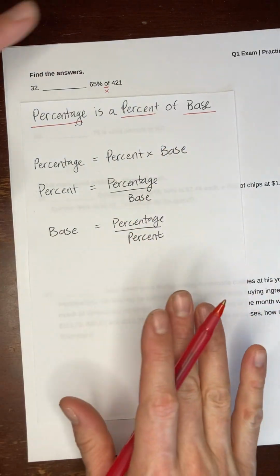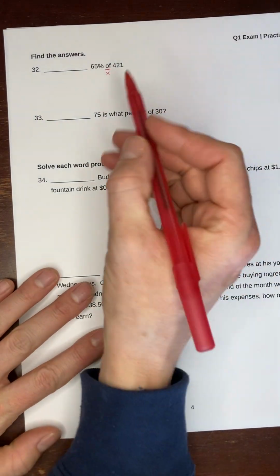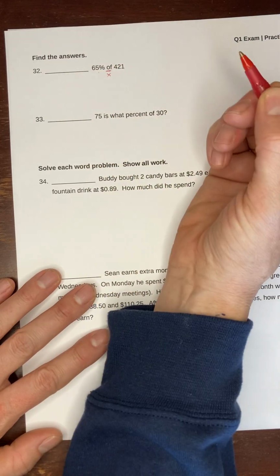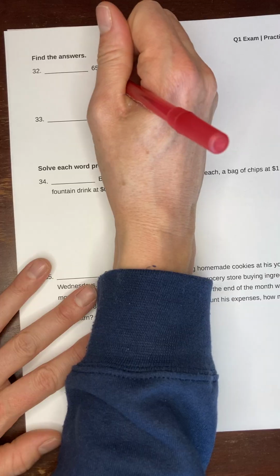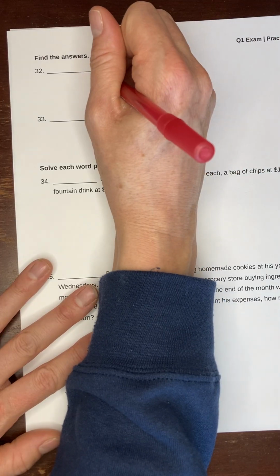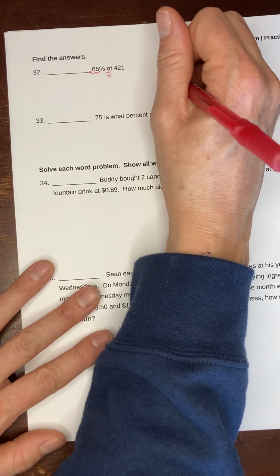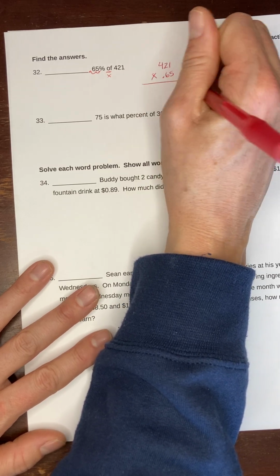Now that we know we're going to multiply these two things, I'm going to move this out of the way. Before we use a percent, we always have to make it a decimal. There is no decimal right now in that number of 65%, so we're going to spawn a decimal at the end, and move it 2 to the left because we're dividing by 100. That means I have 421 times 0.65.